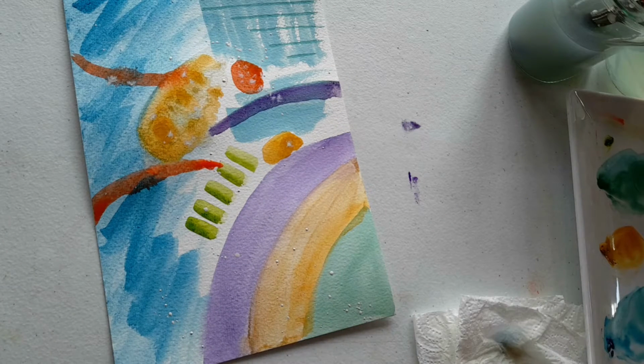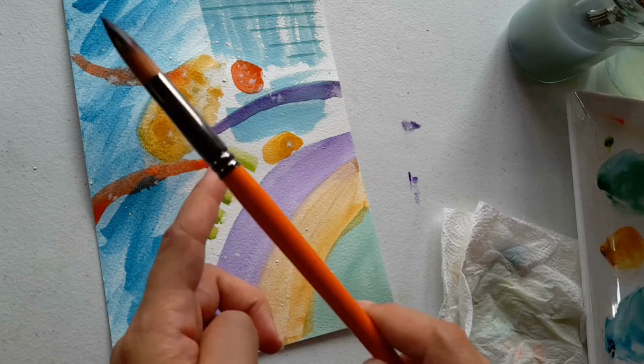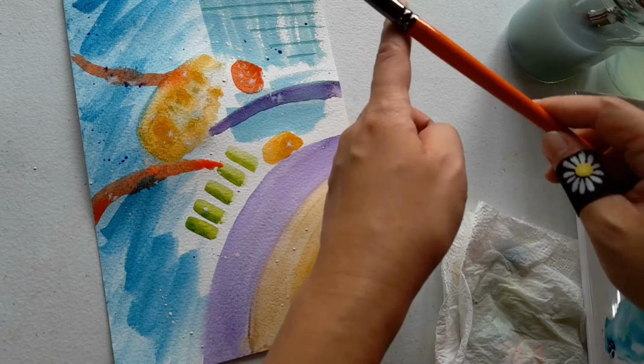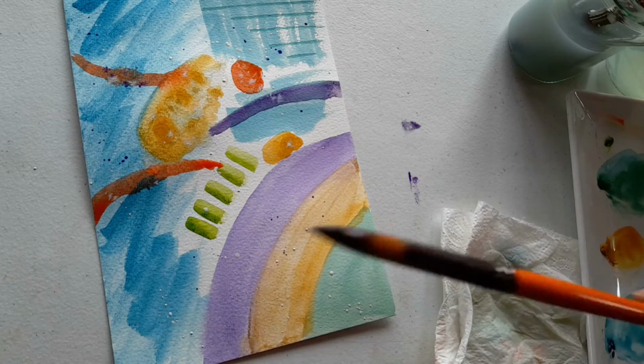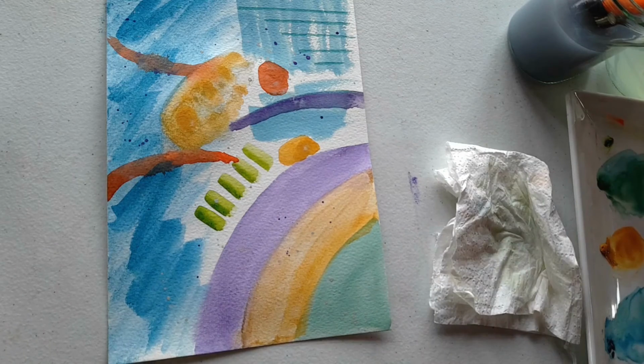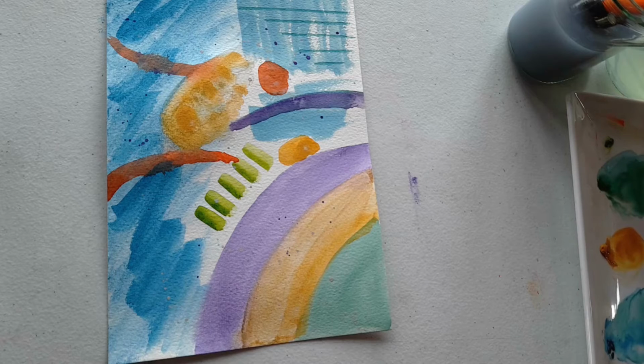Maybe let's add a bit of purple also. Okay, there. I think I'm good with this. So let's leave this to dry and then I'll add the doodles.